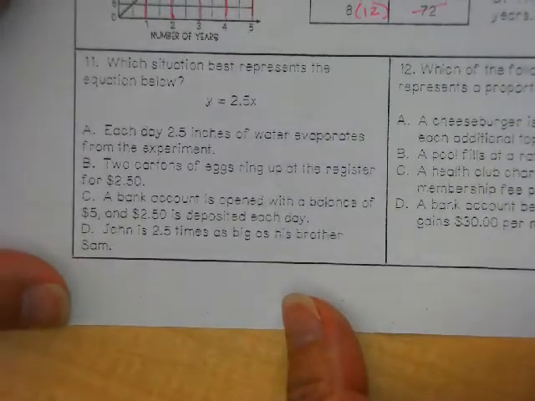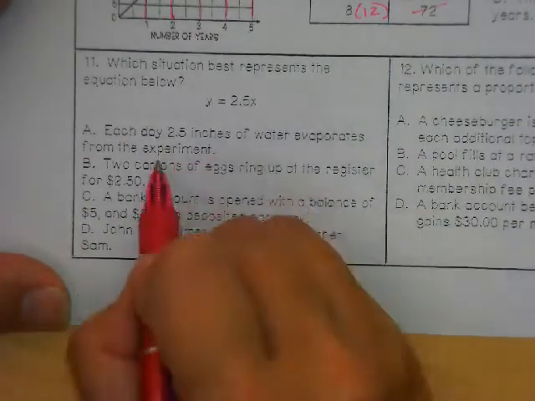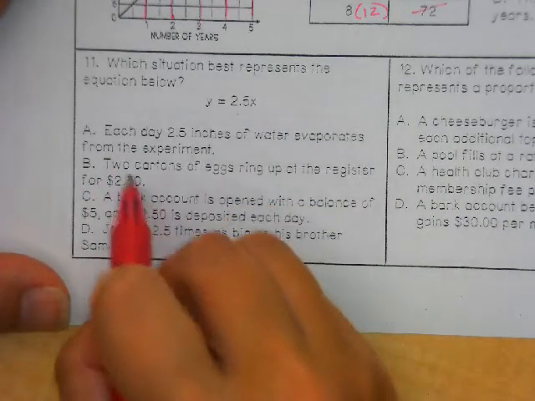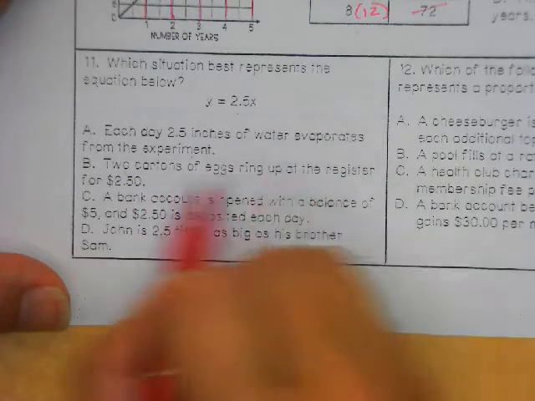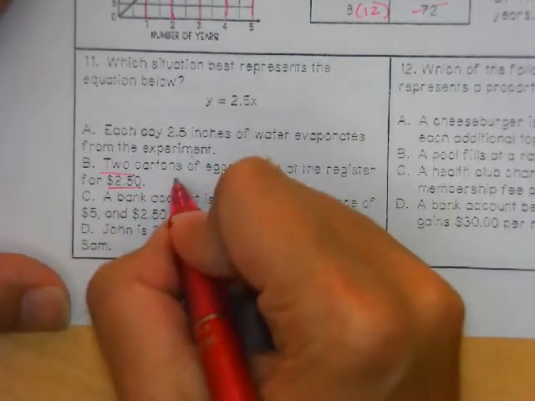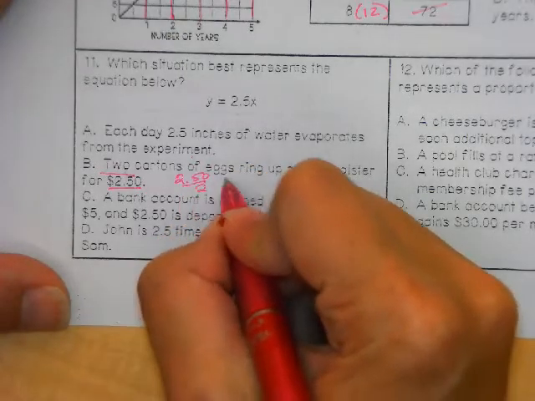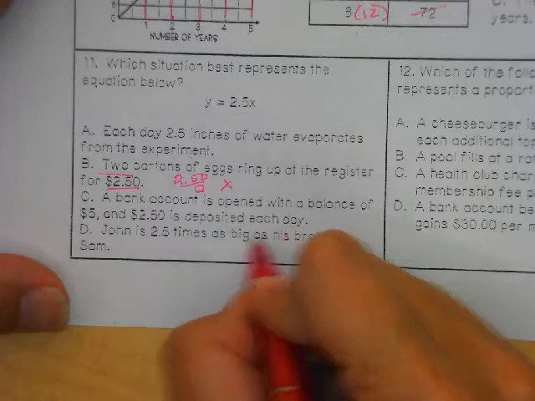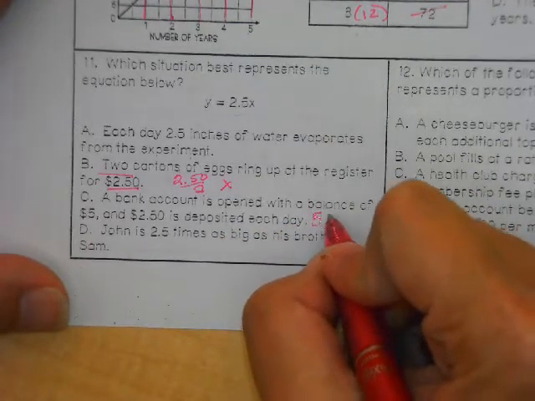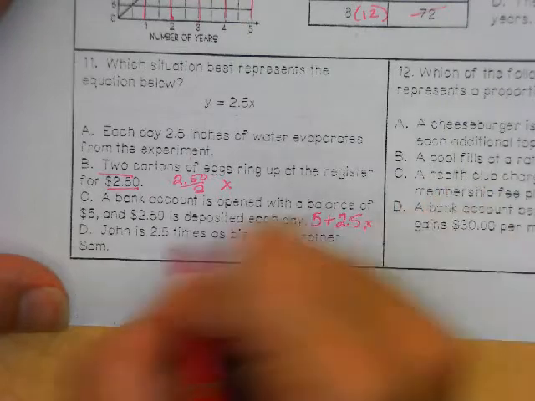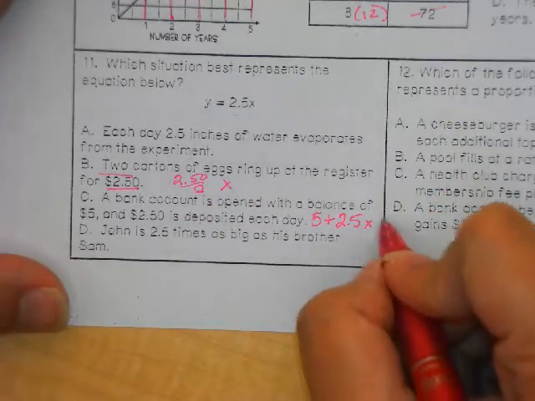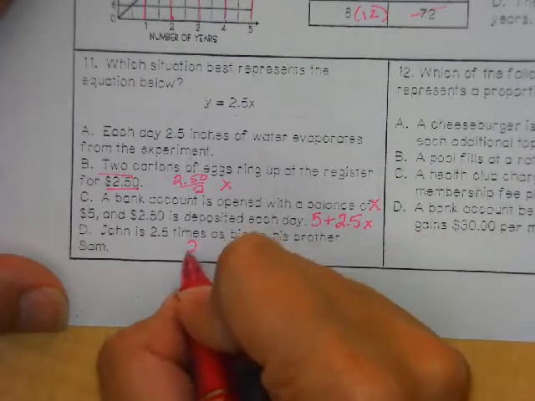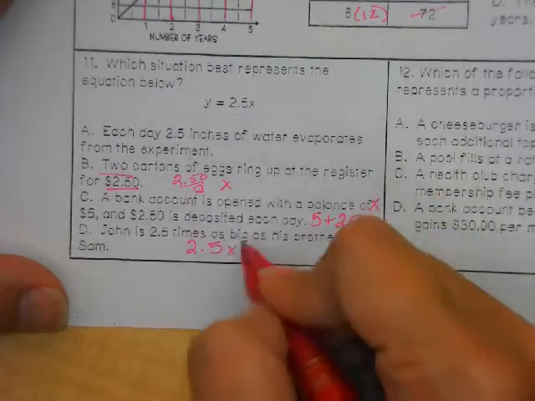Which one best represents 2.5x? 2.5 inches of water evaporates from the experiment each day. 2 cartons of eggs ring up at the register for $2.50. That's not going to work. So if that's $2.50 over 2. Bank account is opened with a balance of $5 and $2.50 is deposited each day. Well, if you have 5 and that's what you're starting with, then you're going to have a B. So that one's not going to work. 2.5 times as big as his brother Sam. So it's either A or D.